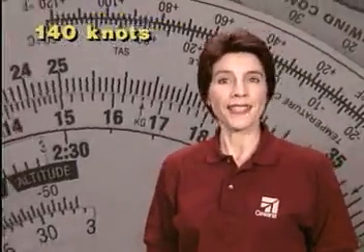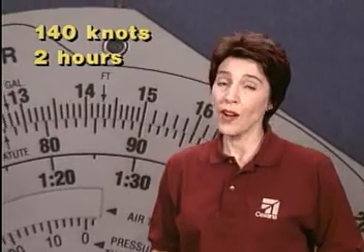Now one last problem. At 140 knots, you fly for 2 hours. How far will you have gone in those 2 hours? Just in your head, if you're flying at 140 knots and you fly for 2 hours, how many miles will you have covered? Twice 140 or 280 miles. Let's take a look at it on the flight computer.